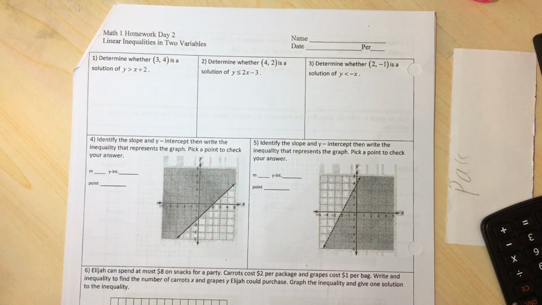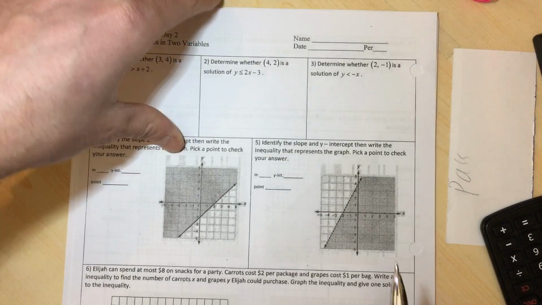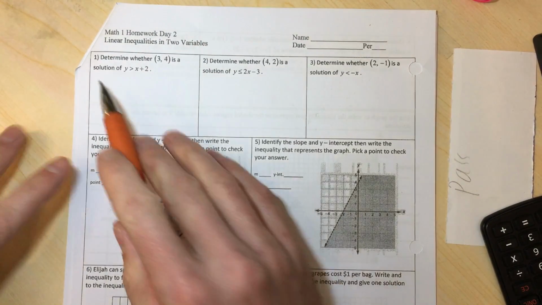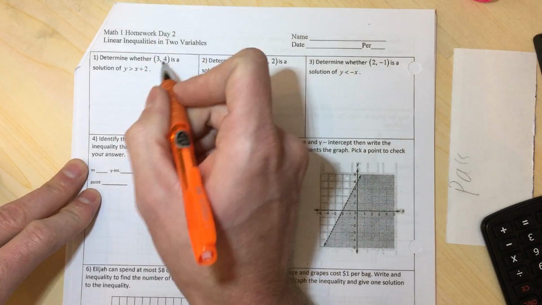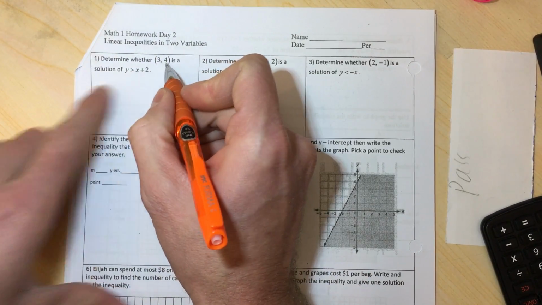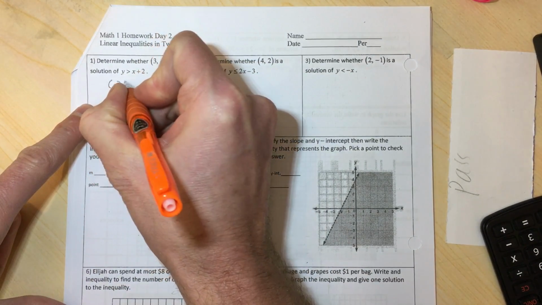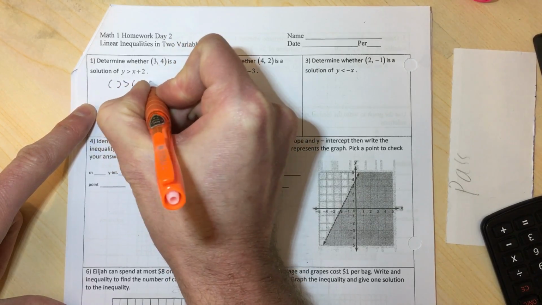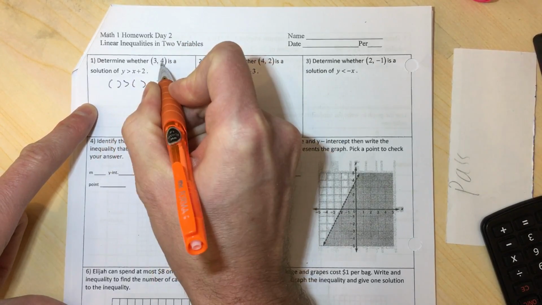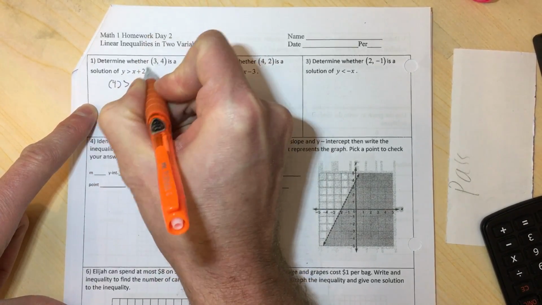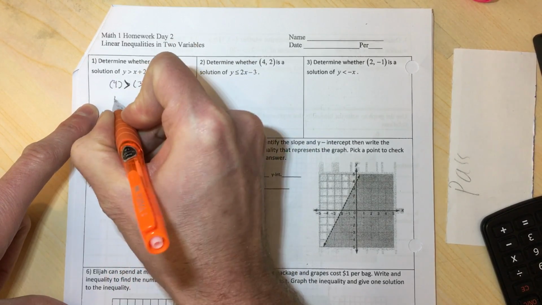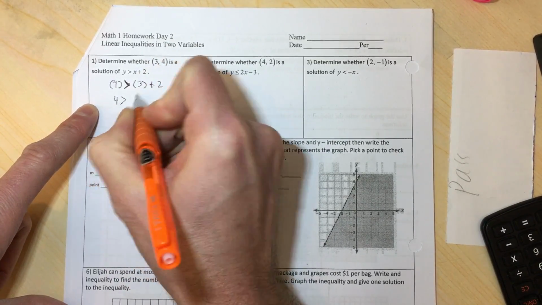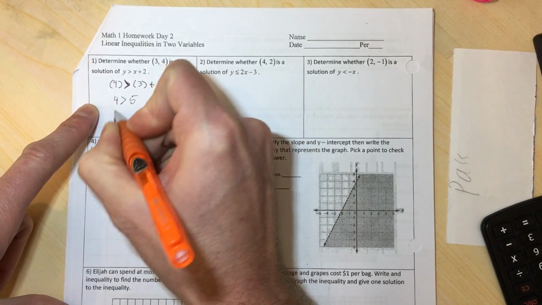So let's give you a couple of pointers here. To start with, you have to determine whether 3, 4 is a solution. So determining whether it's a solution, if I just give you a point, you're going to replace the x and y with the x and y I've given you and figure out if it's true. So your y is 4, your x is 3, and so there's your inequality. So it says 4 is greater than, well, 3 plus 2 is 5. That is false.